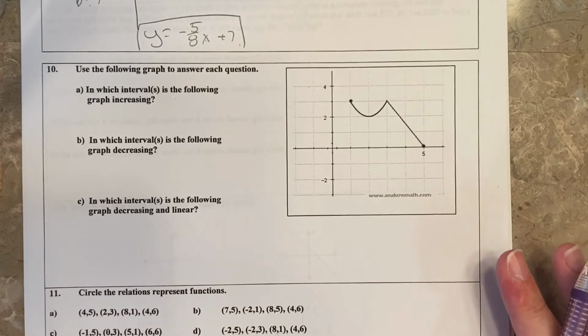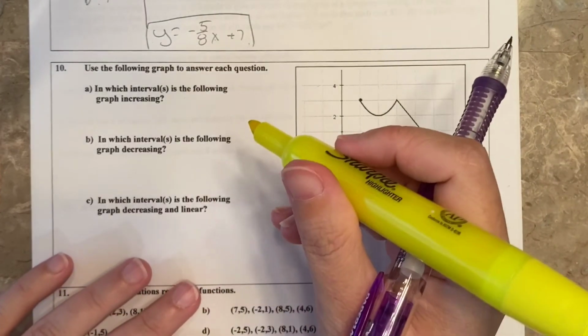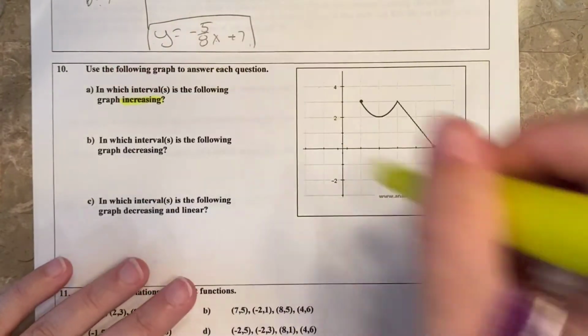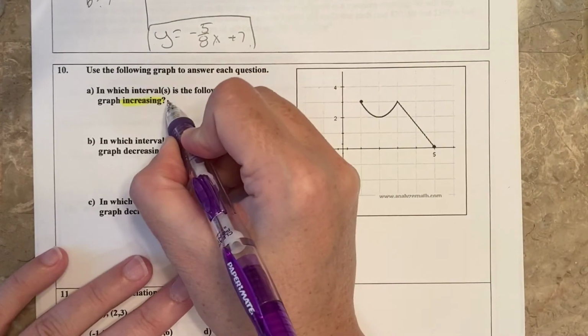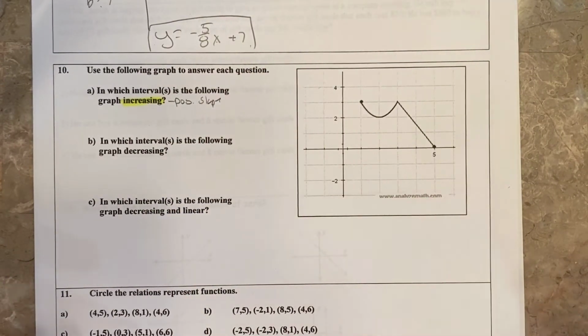This one's definitely a little more difficult than what you have been getting and what you will get this year, but why not? Let's just try it. In which interval is the following graph increasing? So let's just try a tough one. You guys can do this. So increasing is positive slope. Now notice it doesn't say linear, and it says that for a purpose.